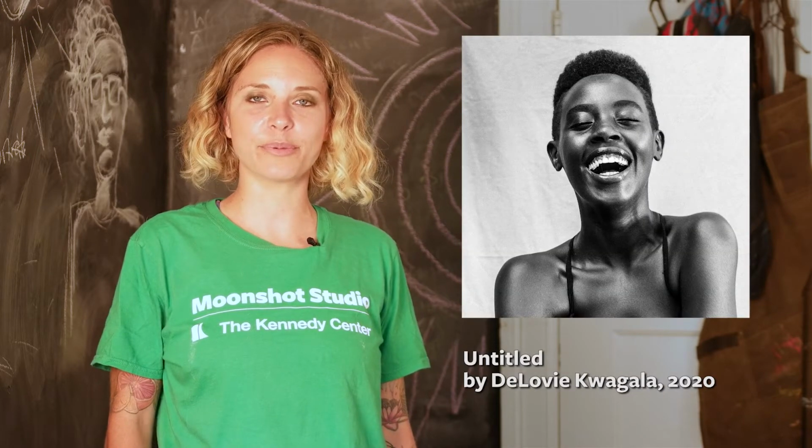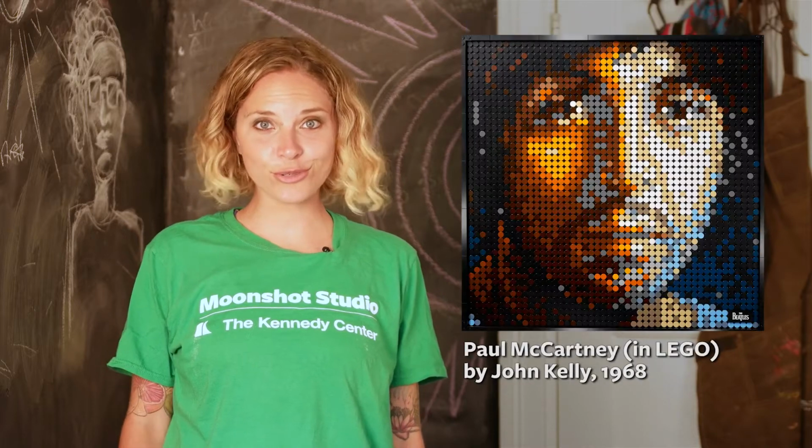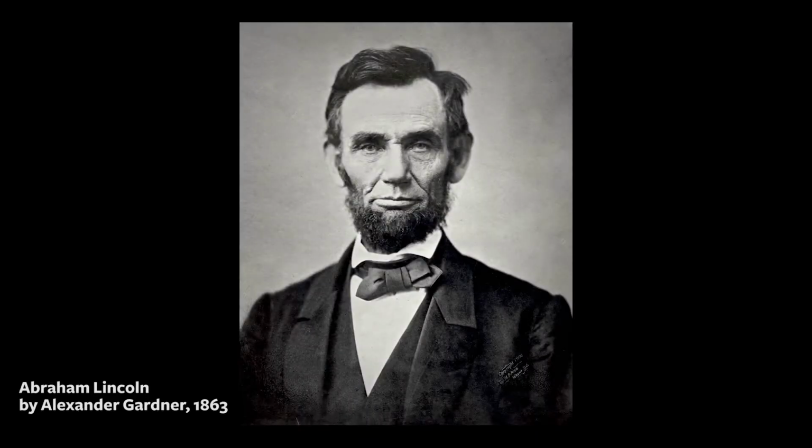A portrait is an image, typically of a person, and the different elements that we choose to put inside of the portrait help us share the story of the person in the portrait. Have you ever taken a selfie? That's a self-portrait. While portraits can be drawn, painted, doodled, sculpted, collaged, today we're going to focus on portrait photography. Let's check out some famous examples.